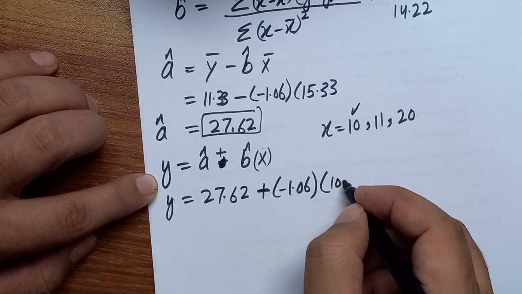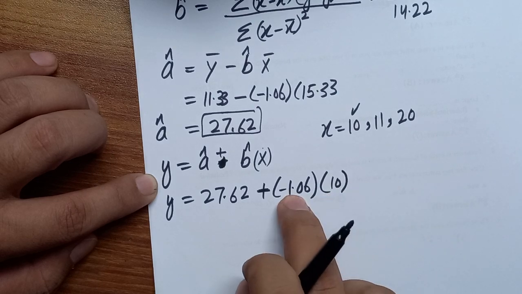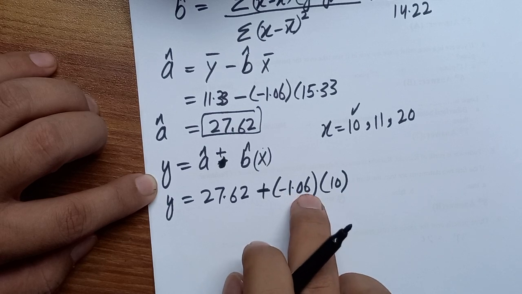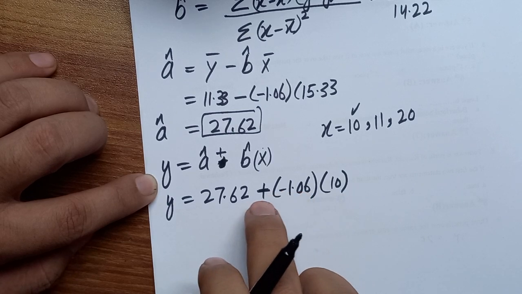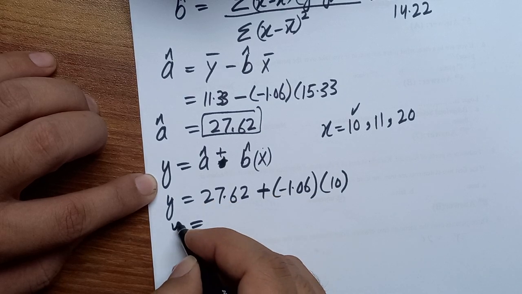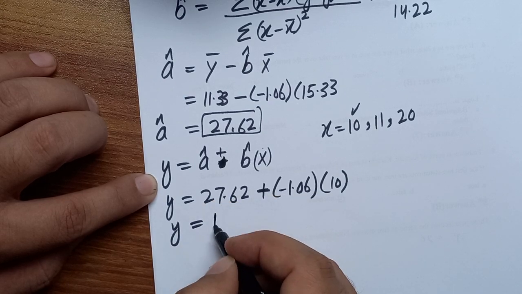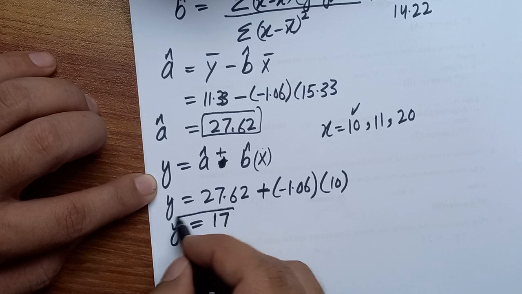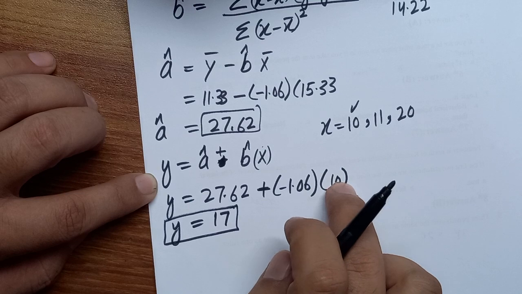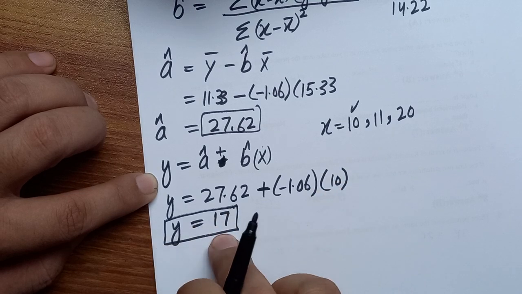So we will put 10 here, 10 multiplied by this, we will get minus 10.6, and we will subtract this value from this, we will get the value of y is equal to 17. When the value of x is 10, we will get the value of y is 17.